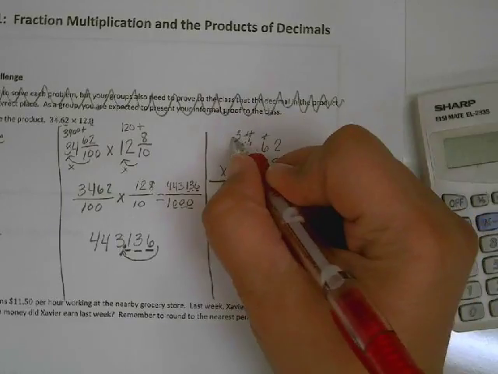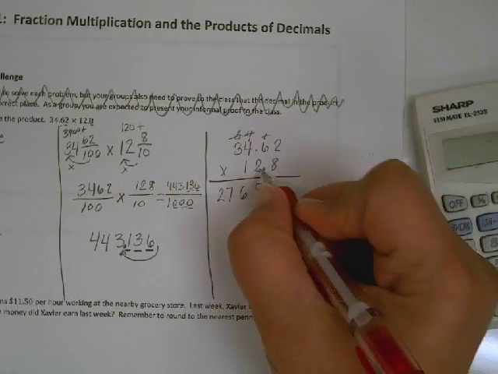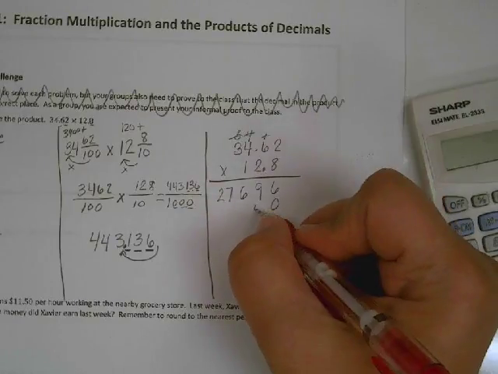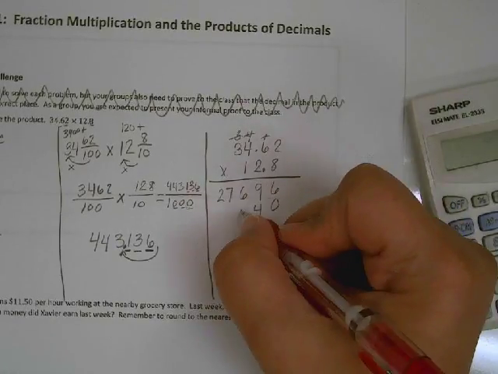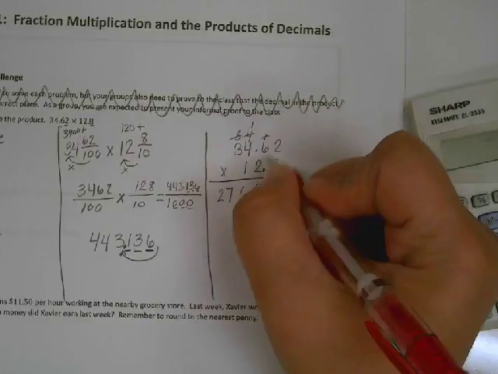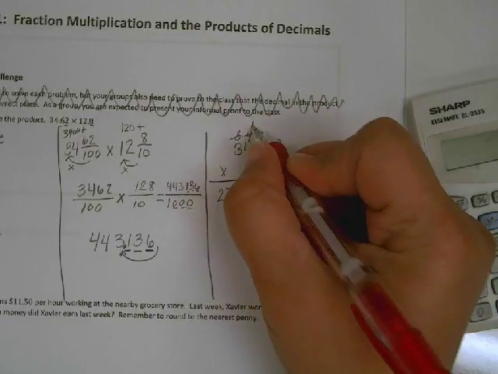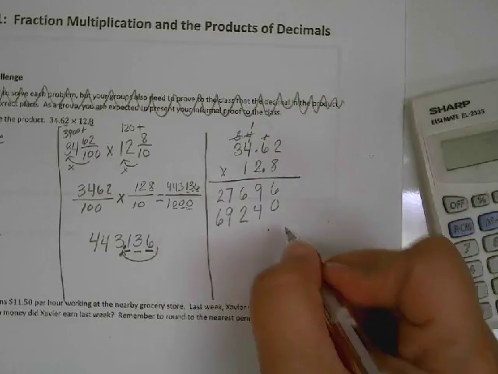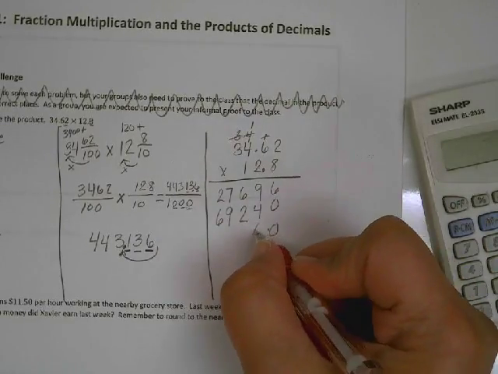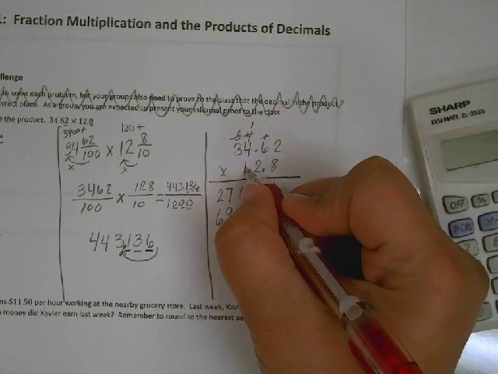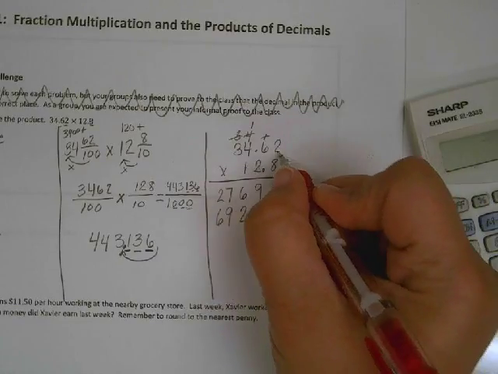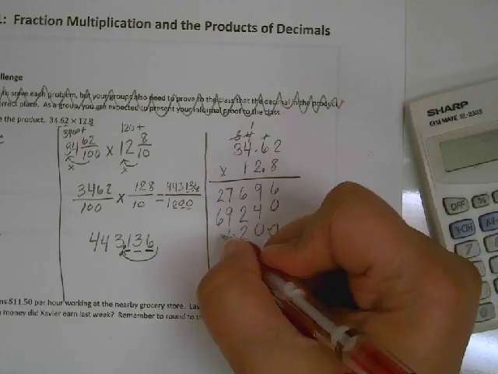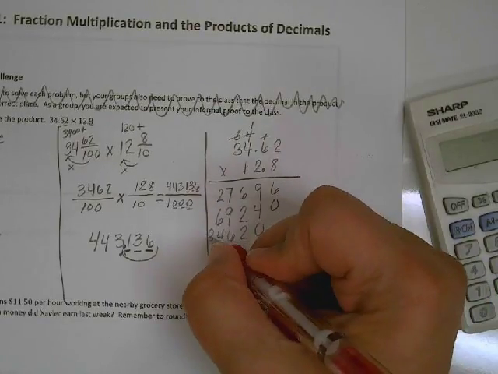Now I'm finished with these numbers. Put in my placeholder because now I'm going to my tens place. 2 times 2 is 4. 2 times 6 is 12. Regroup my 1. 2 times 4 is 8, plus 1 more is 9. And 2 times 3 is 6. Again, put in my 2 placeholders because now I'm going to my hundreds place. 1 times 2 is 2. 1 times 6 is 6. 1 times 4 is 4. 1 times 3 is 3.